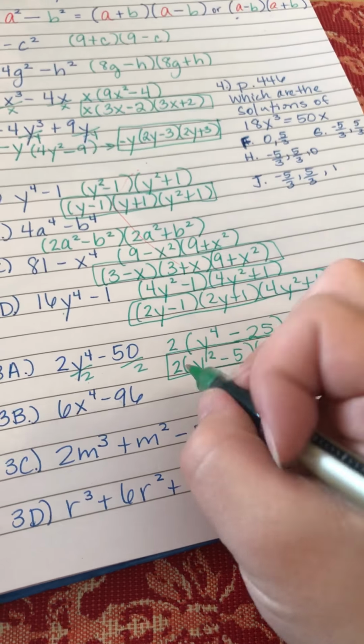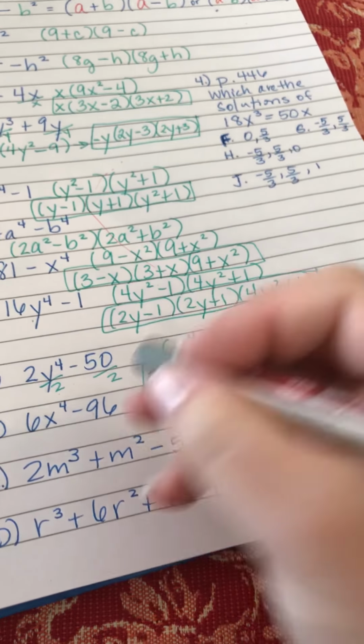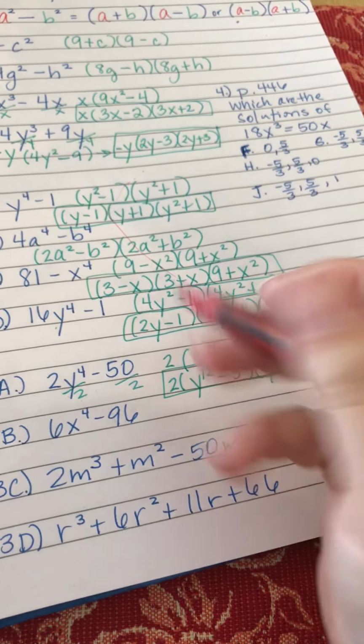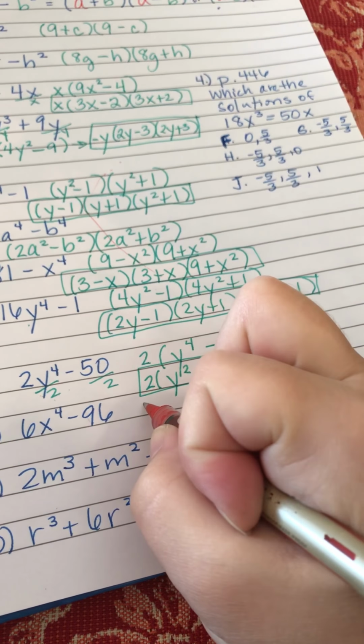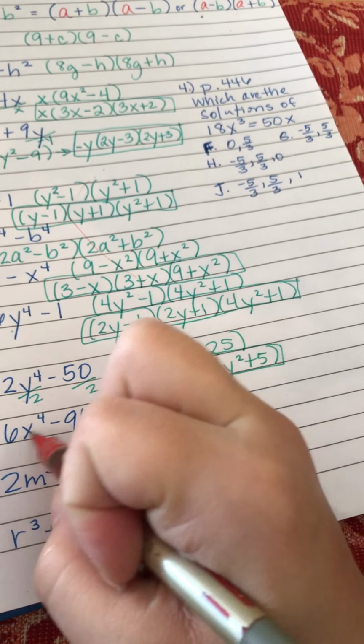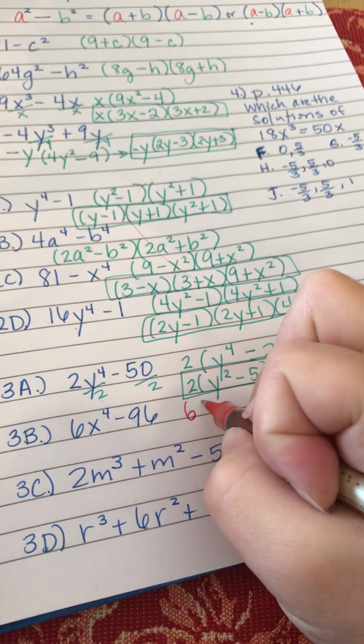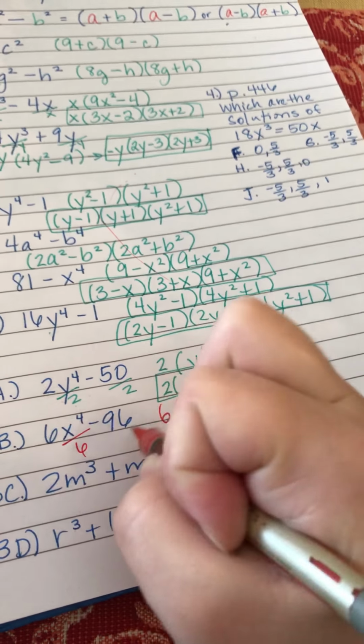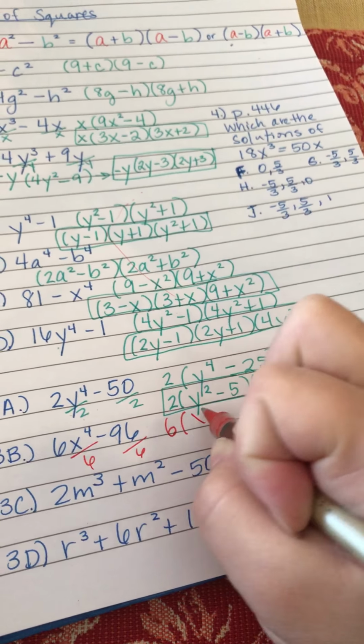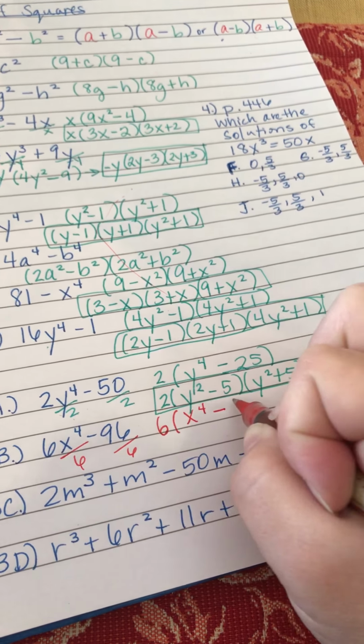6x to the 4th minus 96. Let me do this one in red so you can see it a little bit better. I'm going to pull out a 6 because both numbers can be divided by 6, so that's the greatest common factor. So I have x to the 4th minus 16.